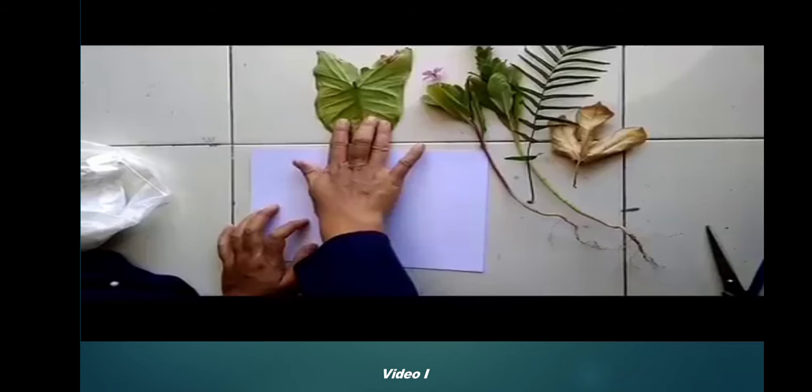What we have here is a video which shows how one can plan and organize a collage mixed media. So let's observe the video, and after that we will have a little discussion concerning this video.